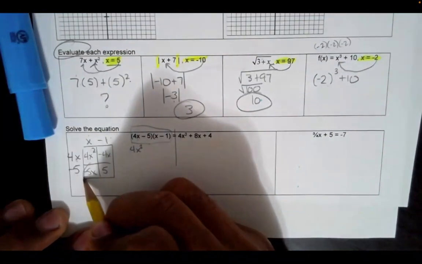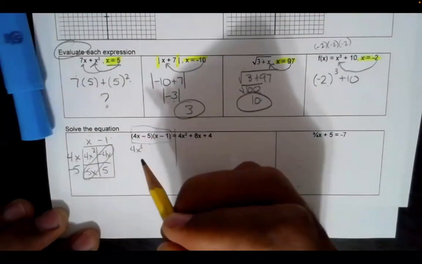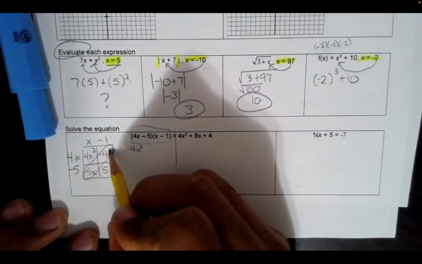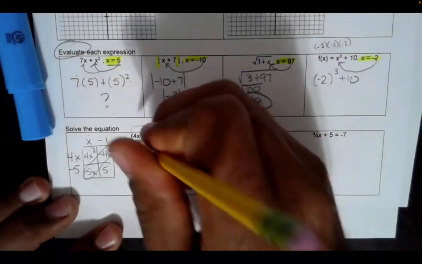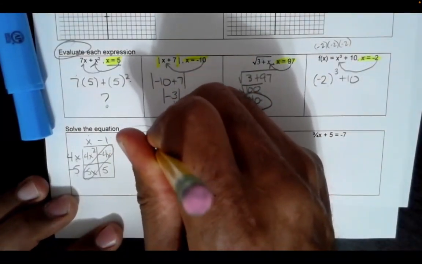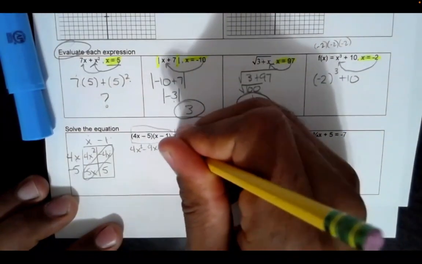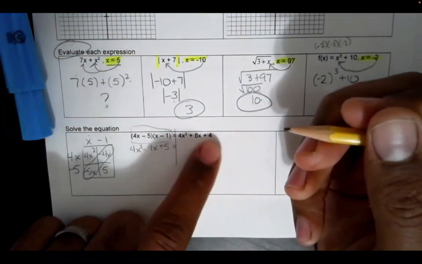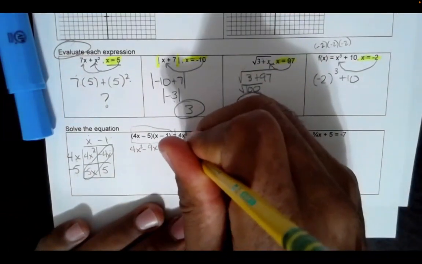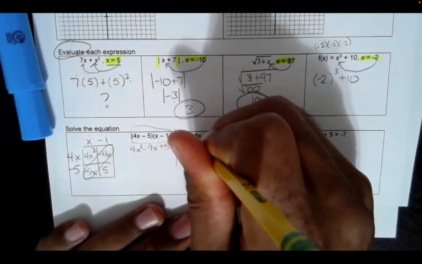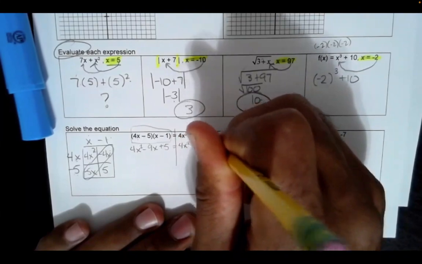And then these two we add up together. Okay, so negative 5x plus negative 4x, which is negative 9x. And then the 5. So we put plus 5. Okay, now the right side, I just bring it down. The 4x squared plus 8x plus 4.